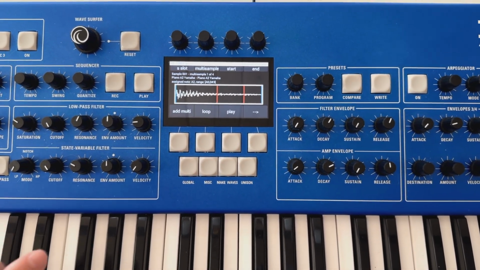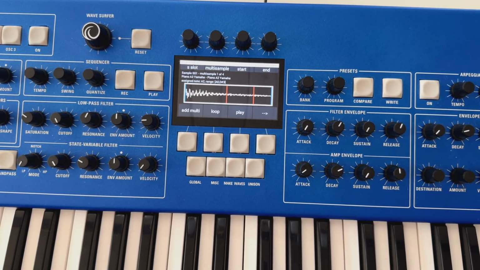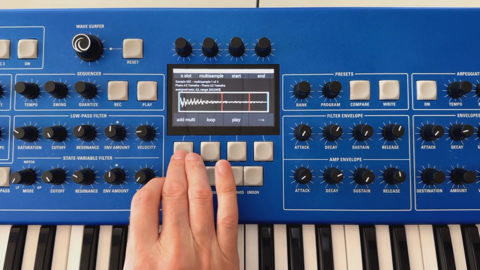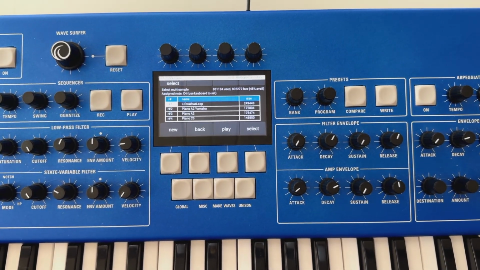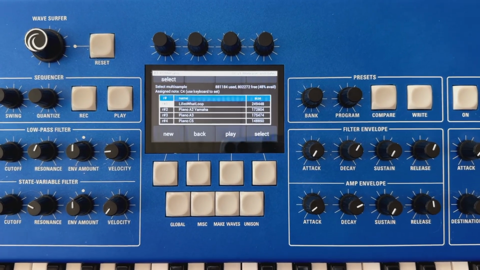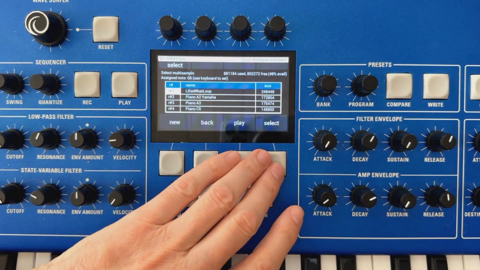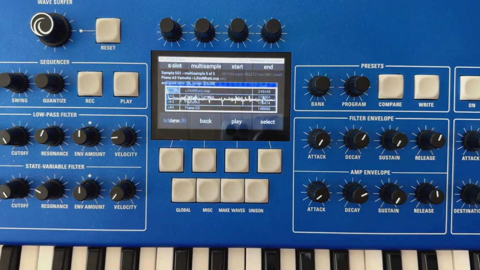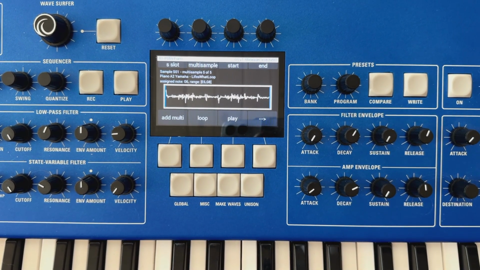Let's start with this screen by hitting the Add Multi. The Add Multi allows you to add another sample in there. So if I hit Add Multi, we're going to take this Life's What loop, and we're going to go ahead and assign a note to it. So I'm going to assign G6 by hitting the note. I'm going to hit Select, and now I've got that sample in there.